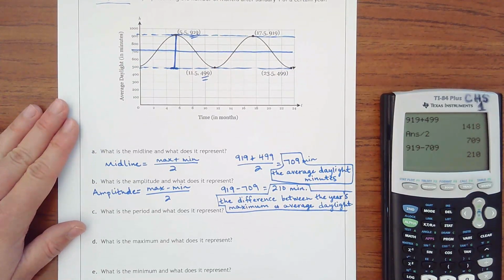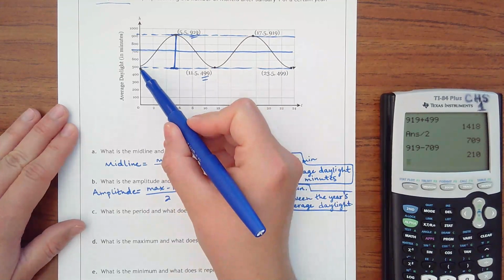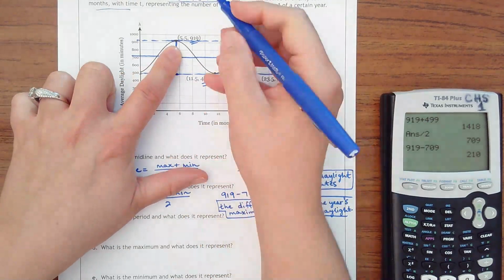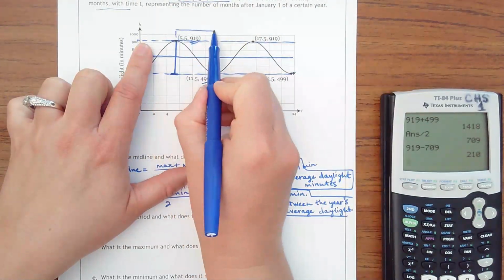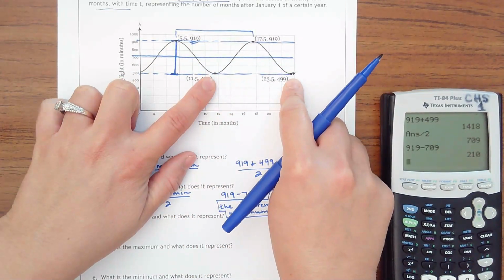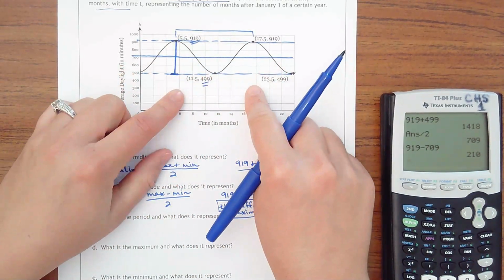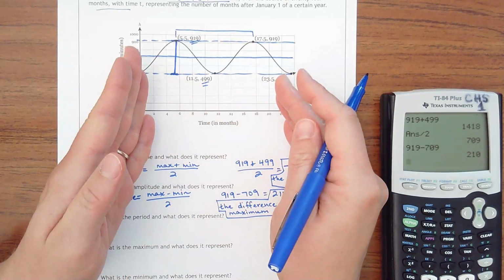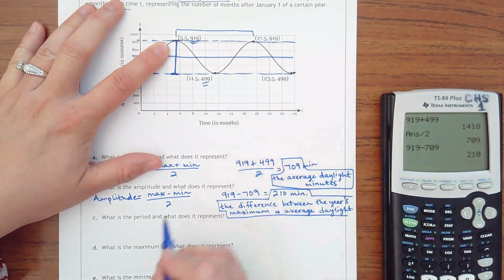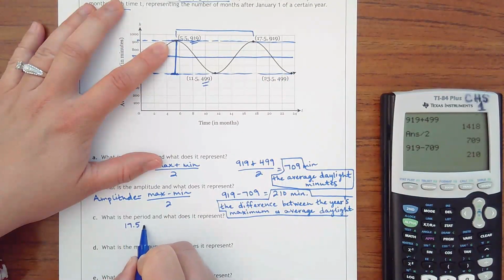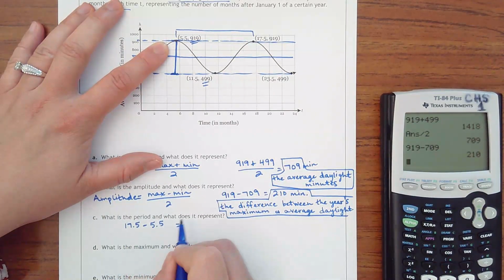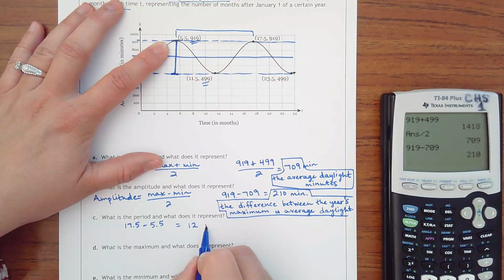All right, and then what is the period? Now we don't know if there's been a horizontal shift or not, so I wouldn't go off of the y-intercept on these. What I would do is go from here to here, so one max to max or min to min, if you've got actual points. And the period is the only part of the graph that we're dealing with that's horizontal, so we're going to deal with the months. So we're actually going to subtract your 17.5 minus 5.5. And so that would be 12. And it would be months.